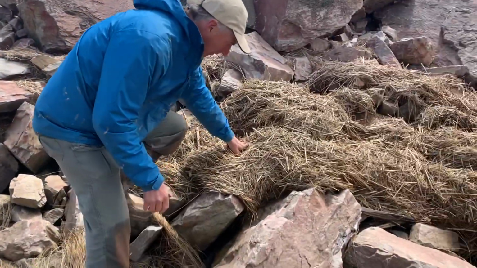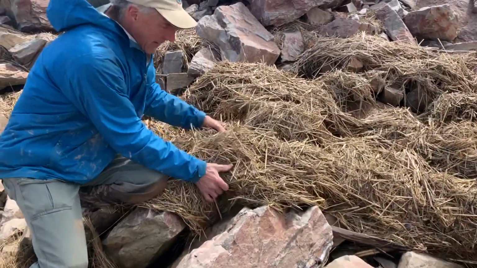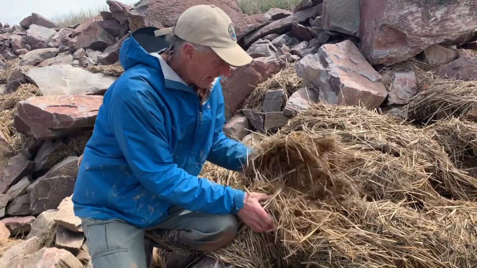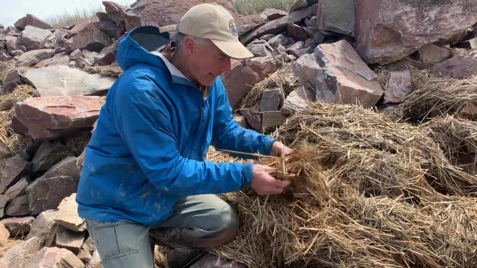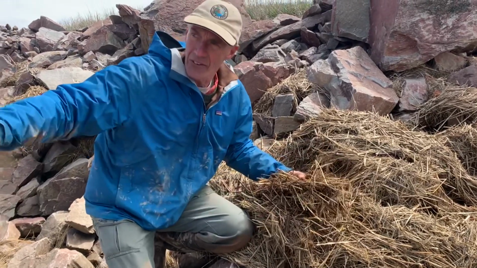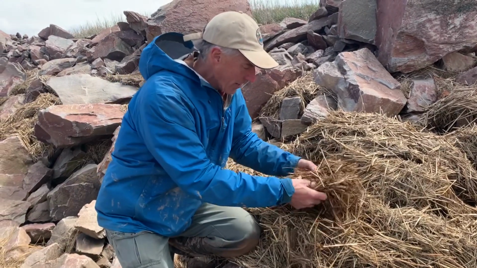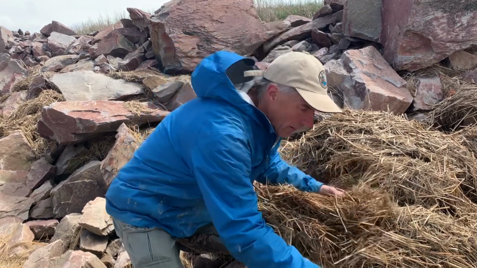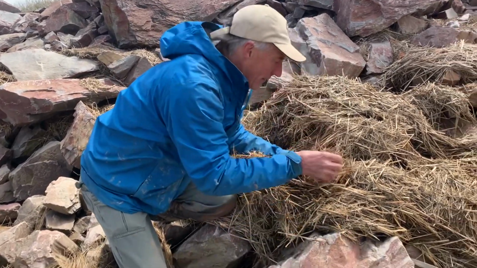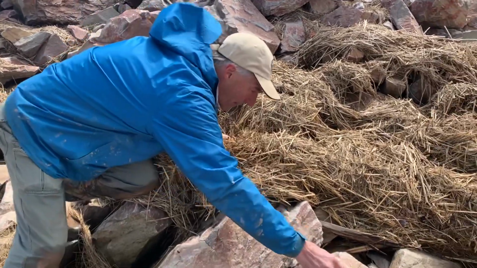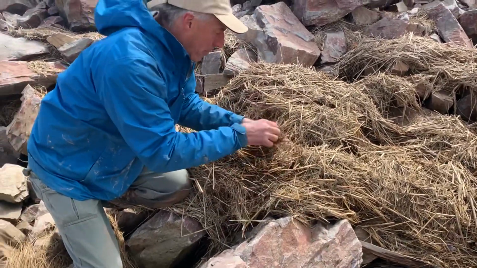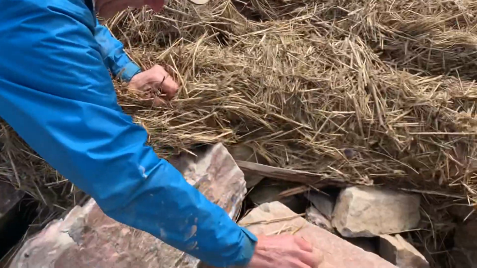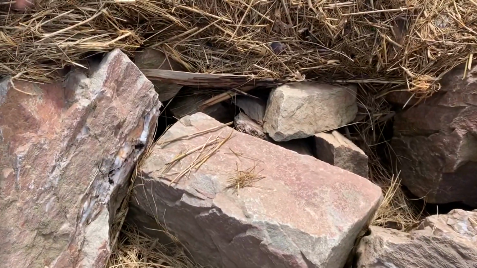Up higher in the rocks, this is called litter. It's the plant debris from all these marshes. You can see it's composed of Spartina alterniflora. This is the cordgrass. And it's also composed of the finer Spartina patens.